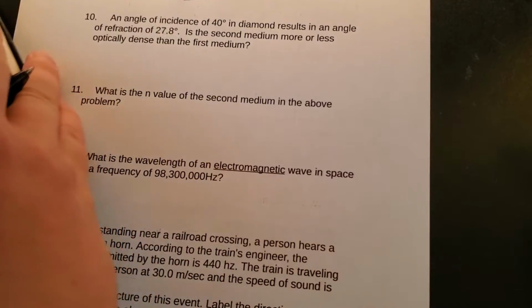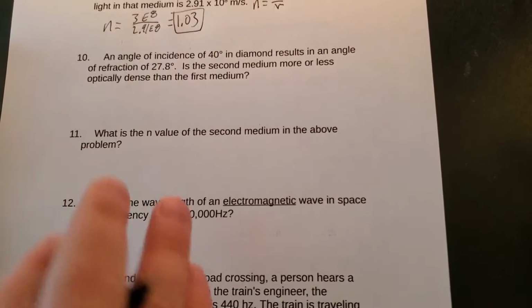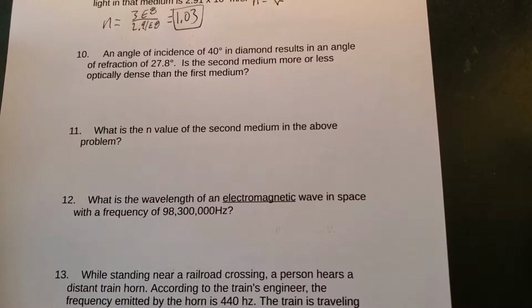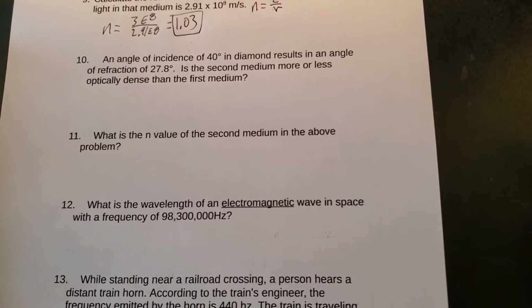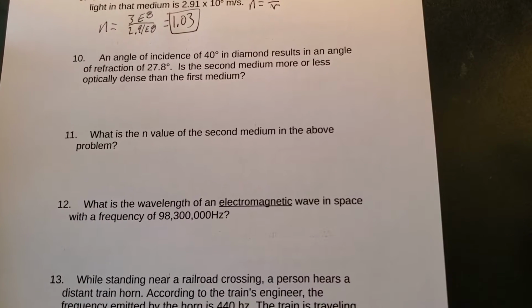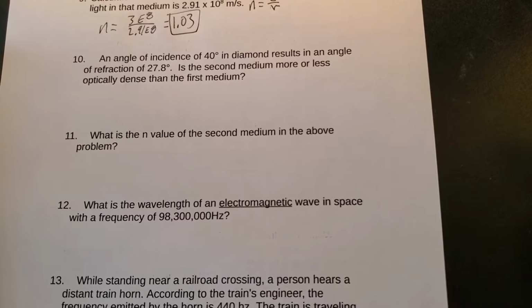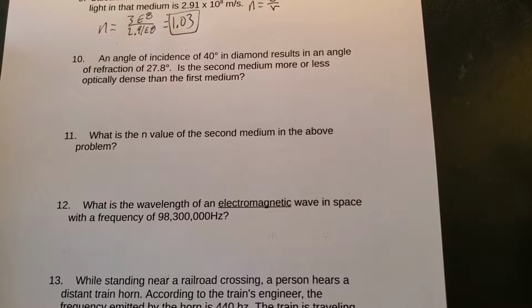All right, next one. An angle of incidence of 40 degrees in diamond results in an angle of refraction of 27.8 degrees. Is the second medium more or less optically dense than the first medium? Well, let's think about this. What formula would we use? It's quite simple. It's actually quite obvious. We would use Snell's law, right?